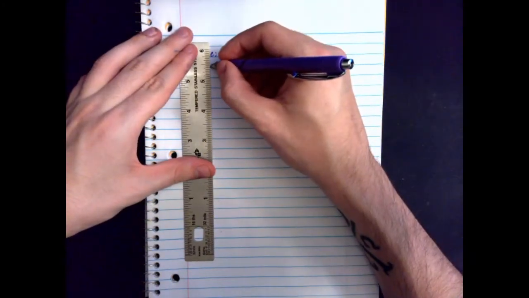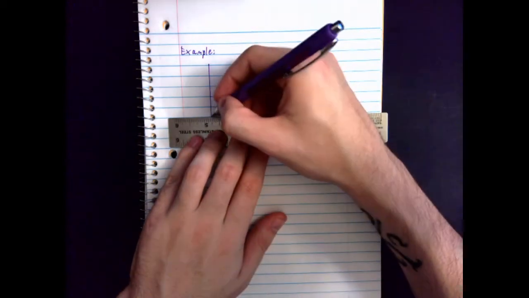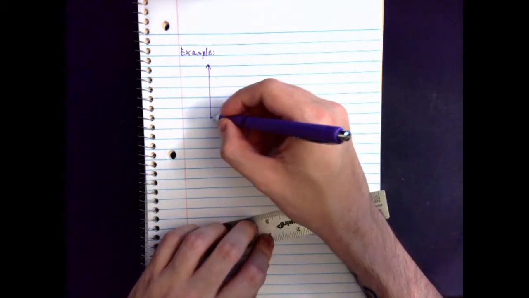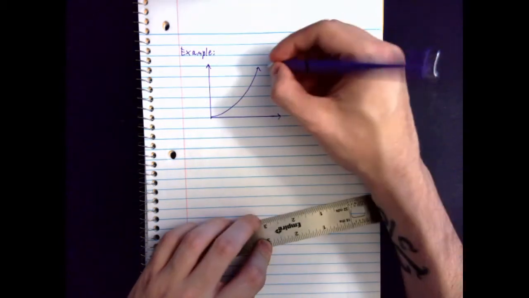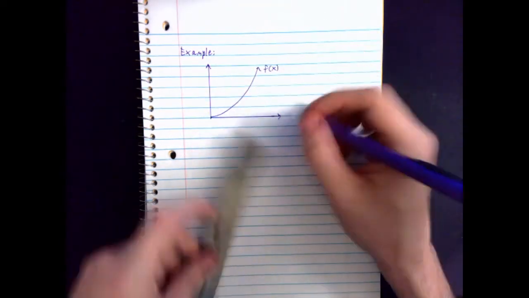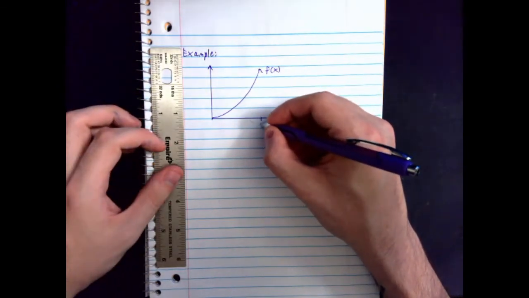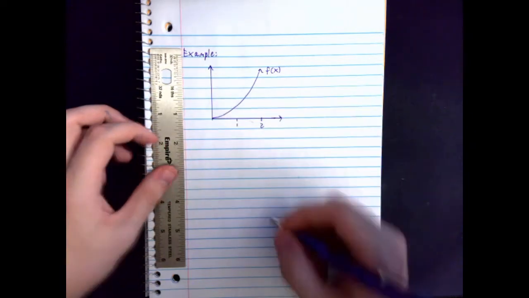So if my function looks something like this, this is f of x, and then this is the interval maybe 0 to 2, and this is 1.